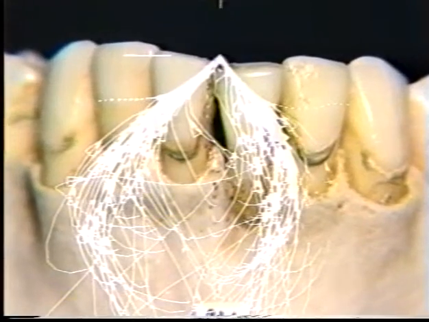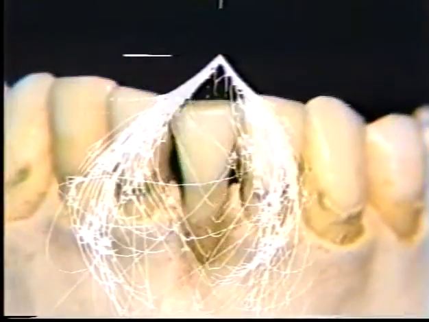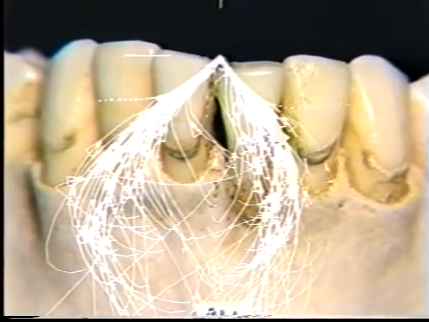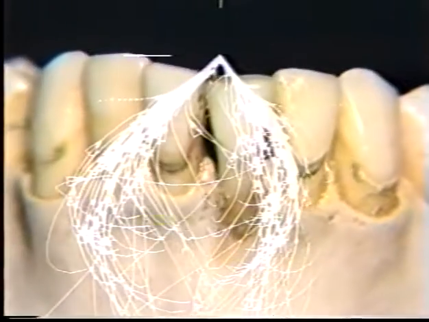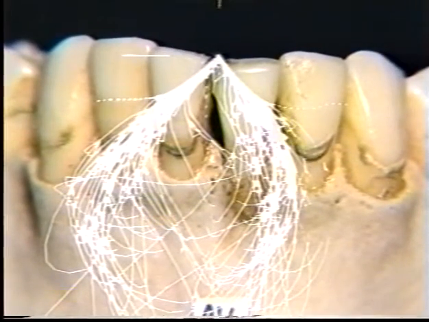The opening tracings have been eliminated from these plots to give a clearer picture of the right and left closing strokes. This subject is chewing carrots. When viewed in this frontal plane, chewing is characterized by wide lateral closing strokes. The harder the food, the more lateral the movement.